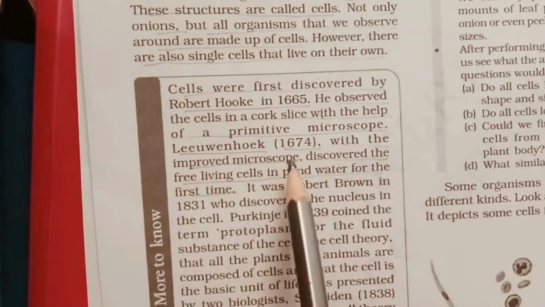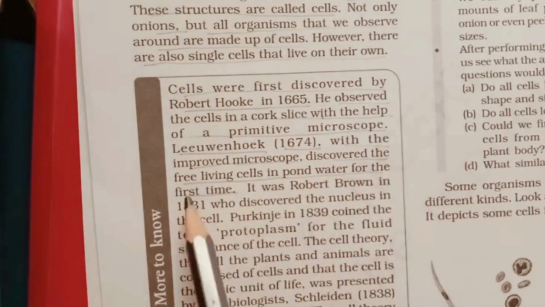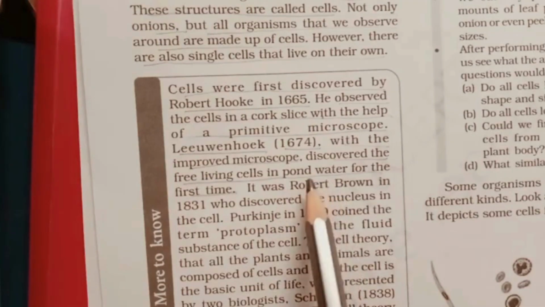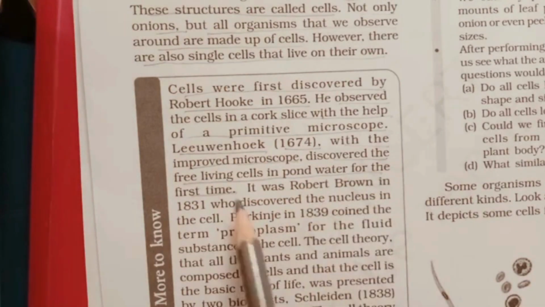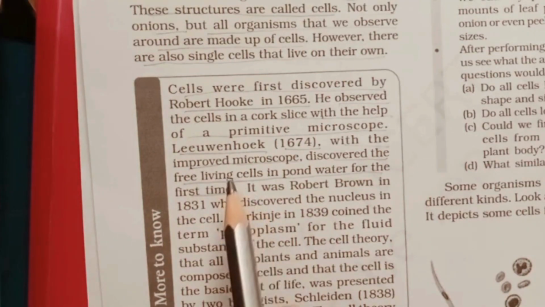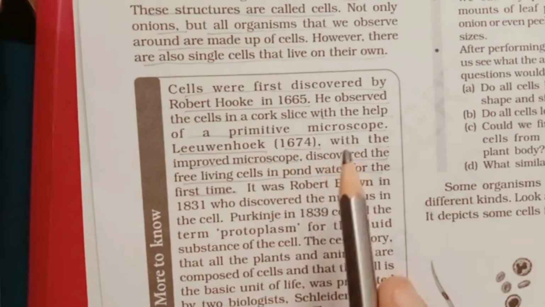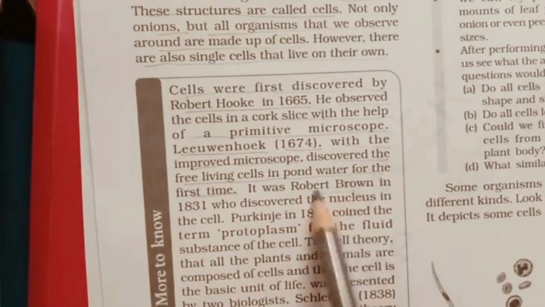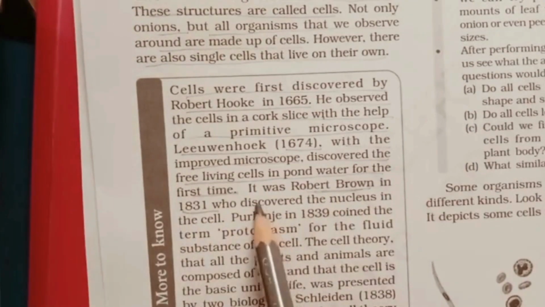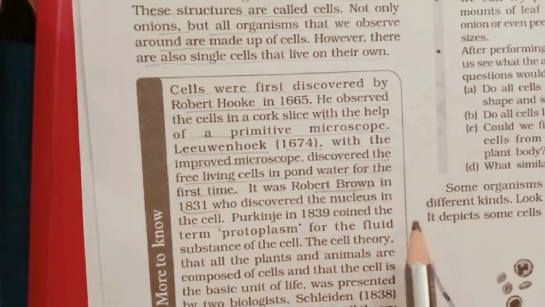Then Leeuwenhoek in 1674 with the improved microscope discovered the free living cell in pond water for the first time. Here our second question: who made the improved microscope? So it was Leeuwenhoek in 1674. It was Robert Brown in 1831 who discovered the nucleus in the cell. Another MCQ question, who discovered the nucleus in the cell? So it is Robert Brown.